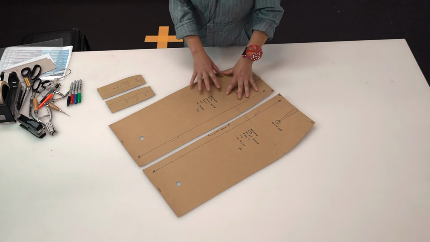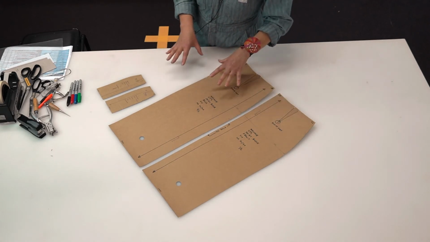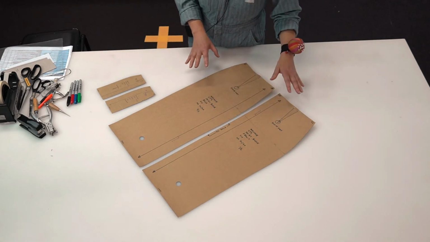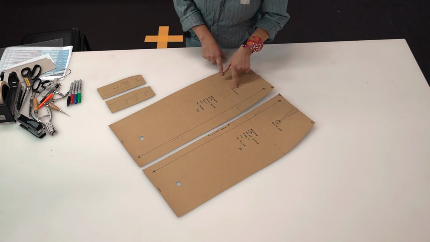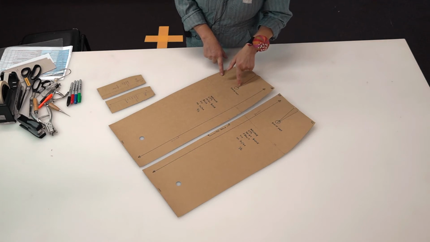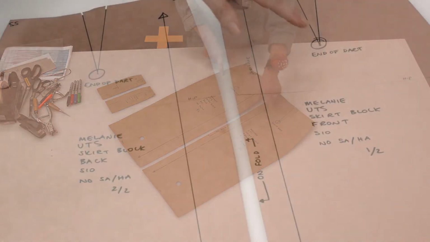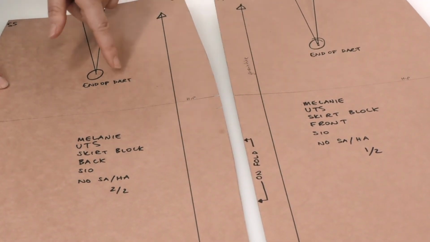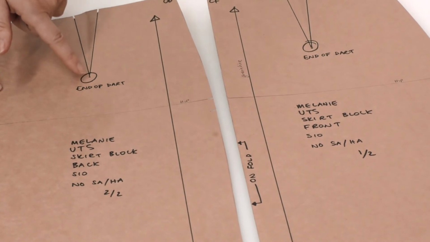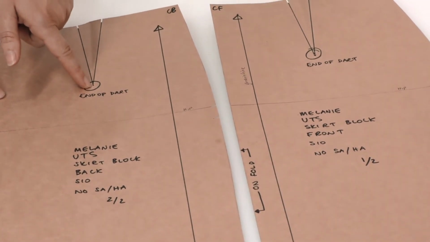When you transfer your block to a pattern, an important alteration to make, apart from adding seam allowance, is also moving these drill holes from the end of the dart up 15 millimeters. So that is another indicator that this is a block and not a pattern. The drill hole is seated on the end of the dart.